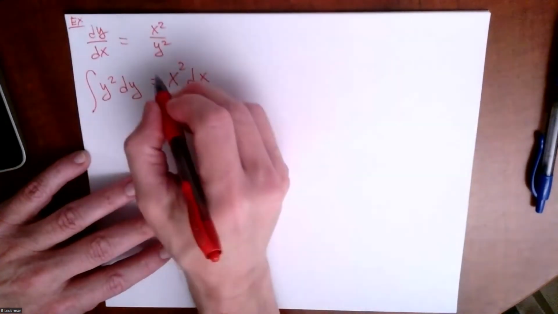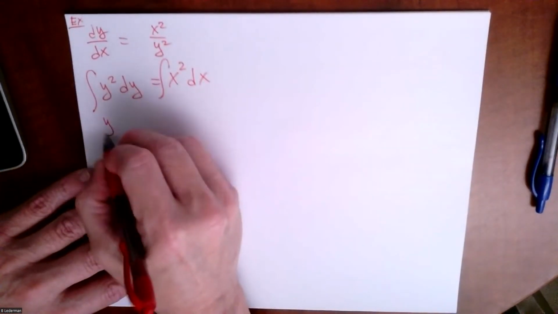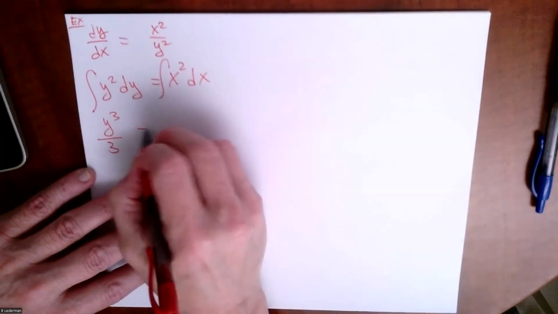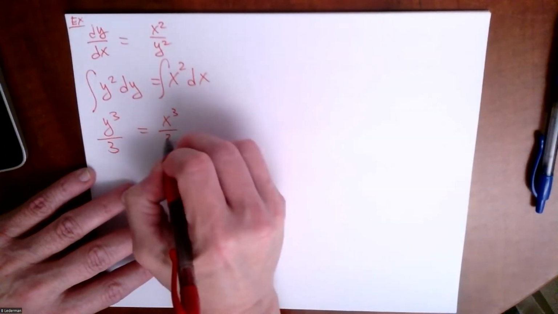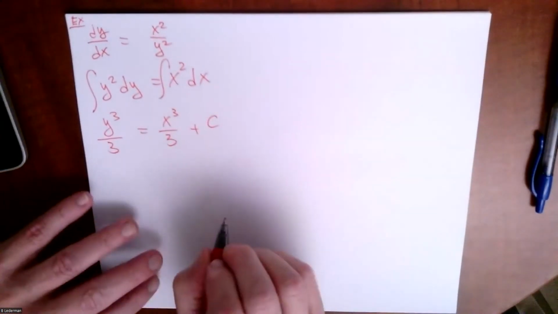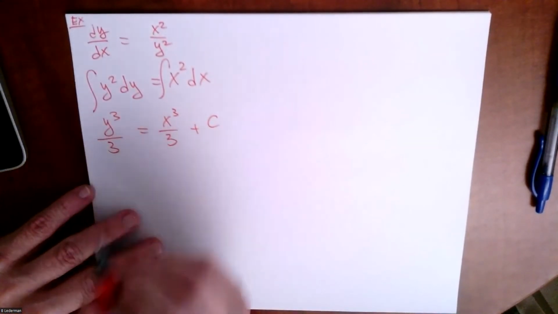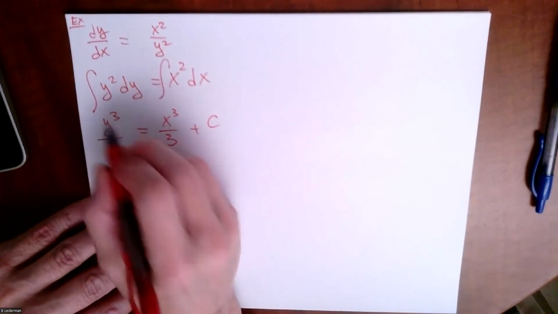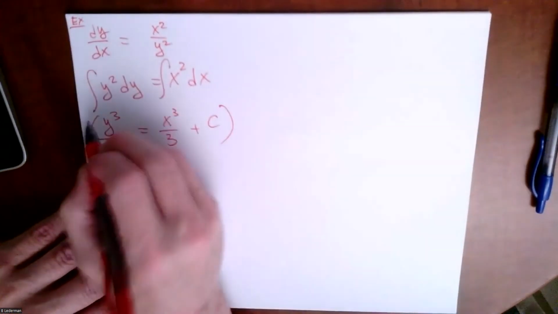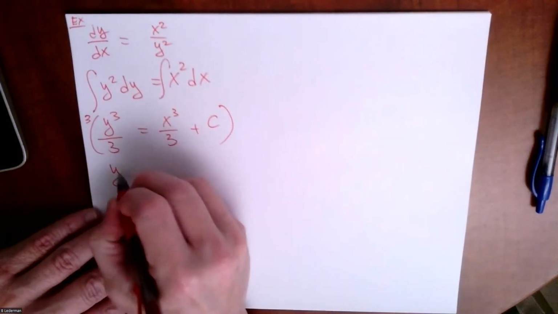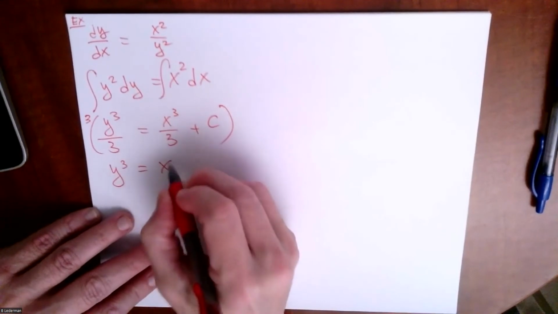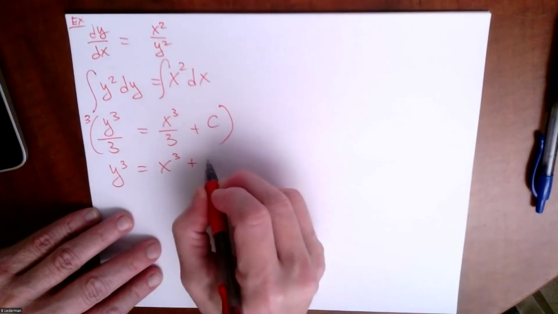I'm going to integrate both sides, and I get y cubed over 3 equals x cubed over 3 plus c. Now I'm going to multiply everything on both sides by 3, and I get y cubed equals x cubed plus c.